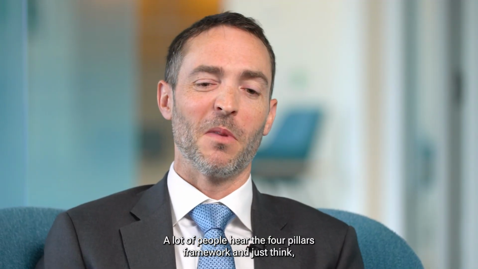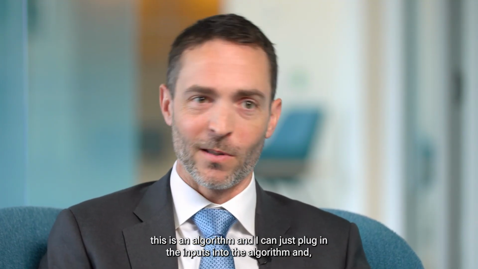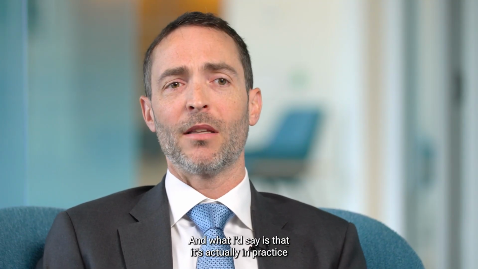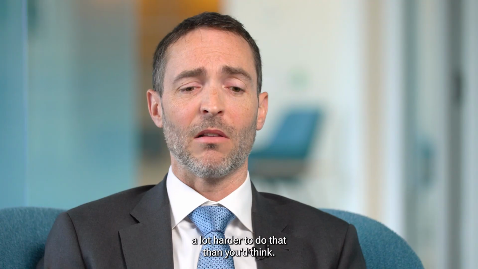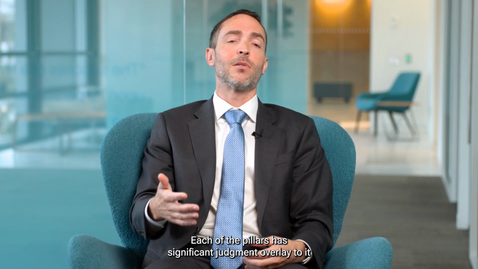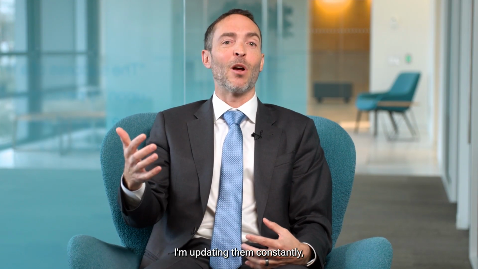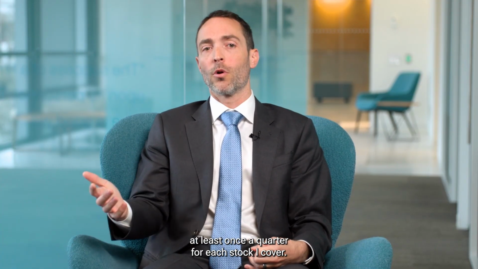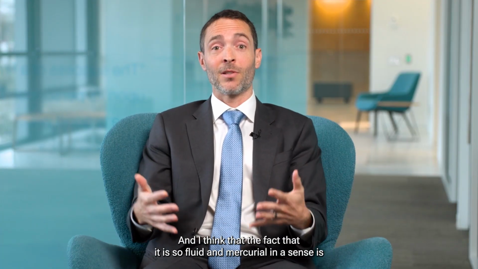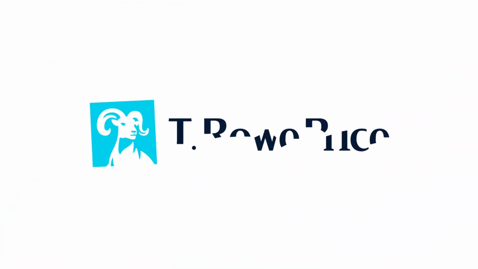A lot of people hear the Four Pillars framework and just think, oh, this is an algorithm, and I can just plug in the inputs in the algorithm and just sort of replicate the model. And what I'd say is that it's actually in practice a lot harder to do that than you'd think. Each of the pillars has a significant judgment overlay to it, and scores are changing in real time. I'm updating them constantly, at least once a quarter for each stock I cover. And I think that the fact that it is so fluid and mercurial in a sense is what makes this hard to replicate.